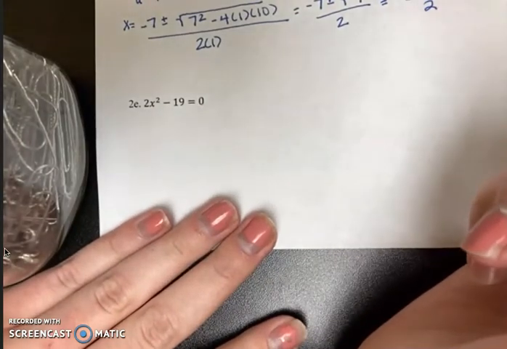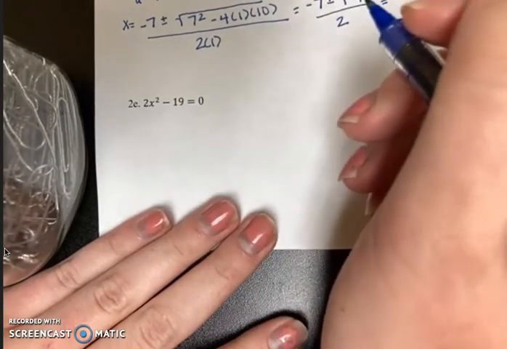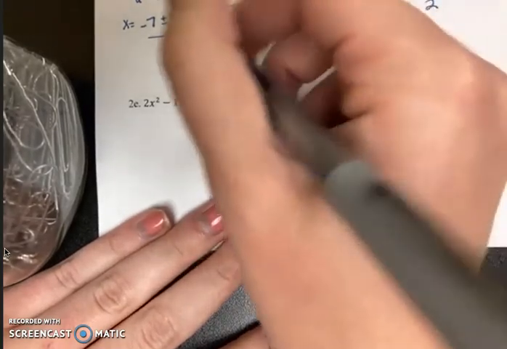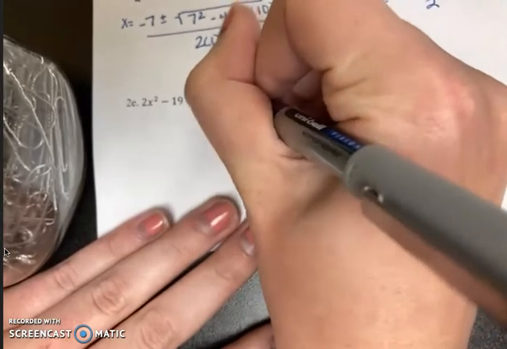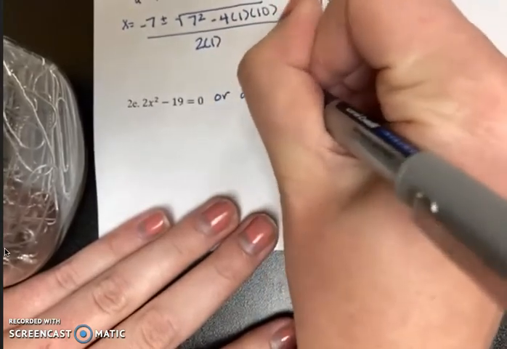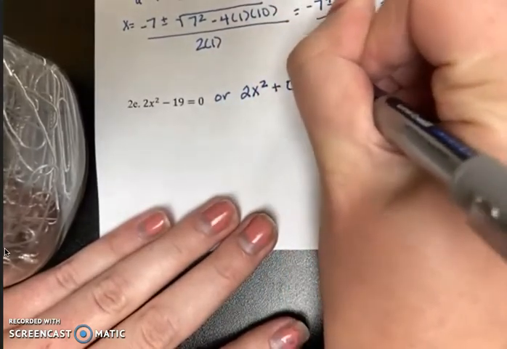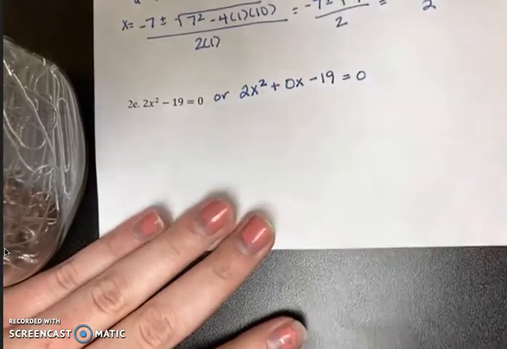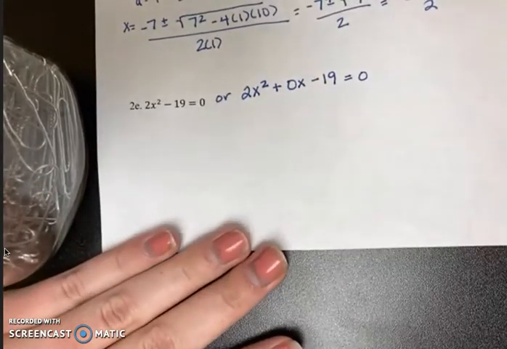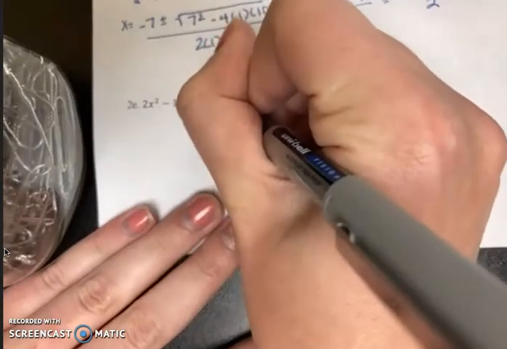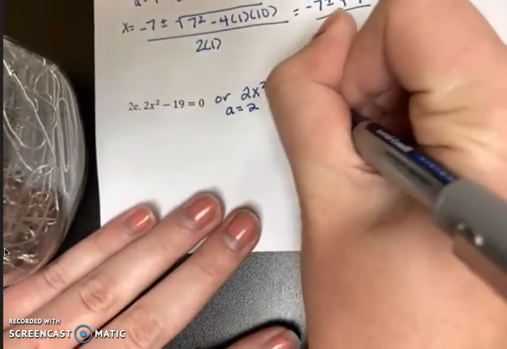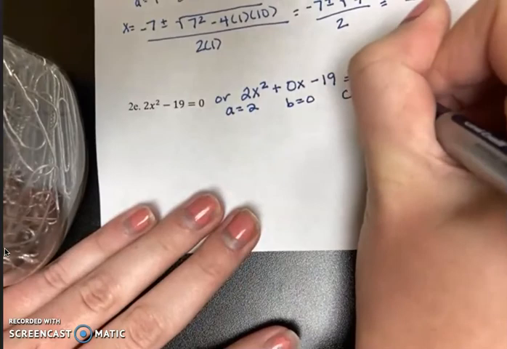And if I don't have anything written there, we could substitute in a 0. So I really have 2x squared plus 0x minus 19 equals 0. In this case, A is 2, B is 0, and C is a negative 19.